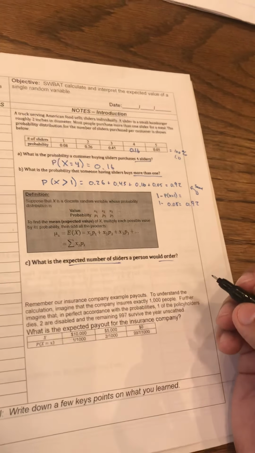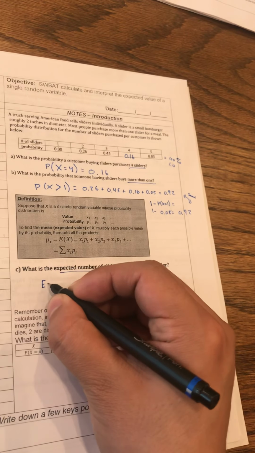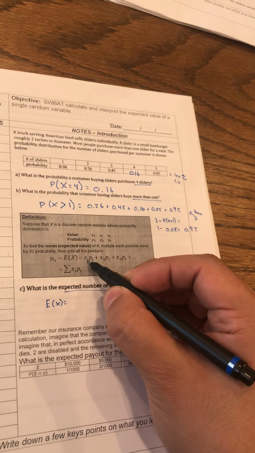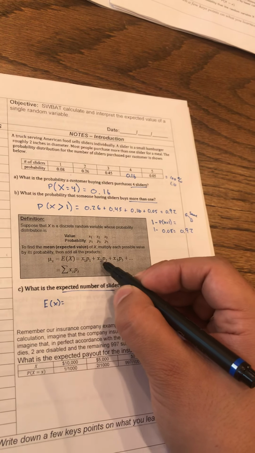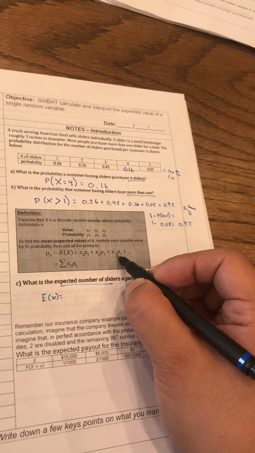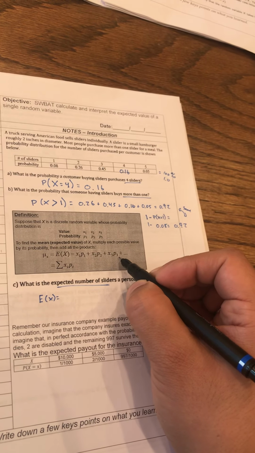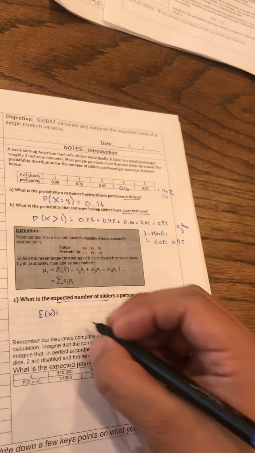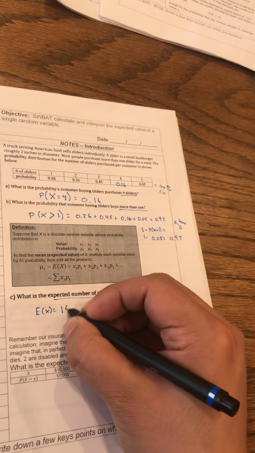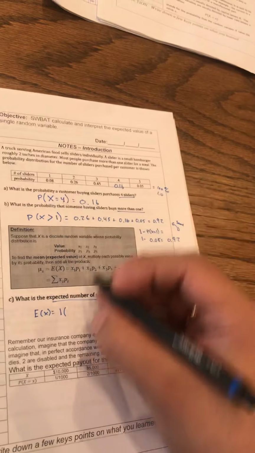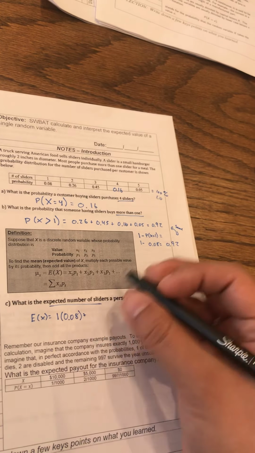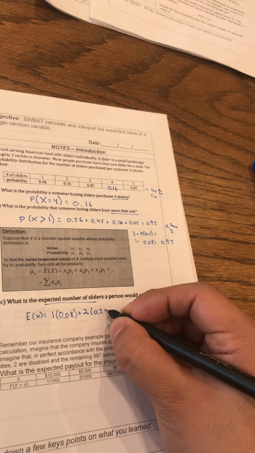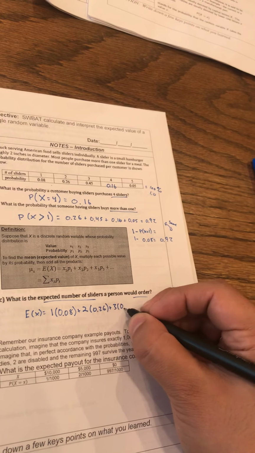So E of X, right? This is the review part. So x1 times the probability of 1, plus x2 times the probability of 2, plus x3 times the probability of 3, right? So our x's, just like before, are our certain values. Our first x is equal to 1 slider. And what's the probability of that 1? Well, 0.08, plus the next one, 2 times the probability of 2, 0.26, plus 3 times 0.45.